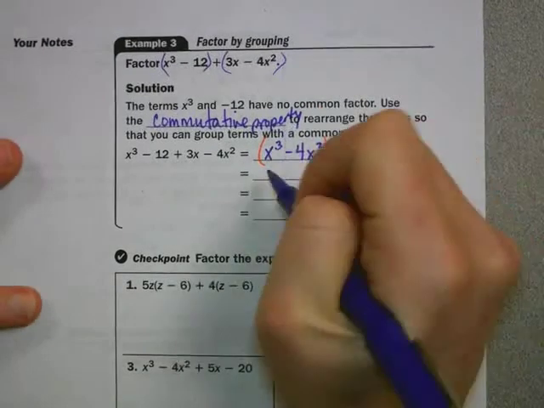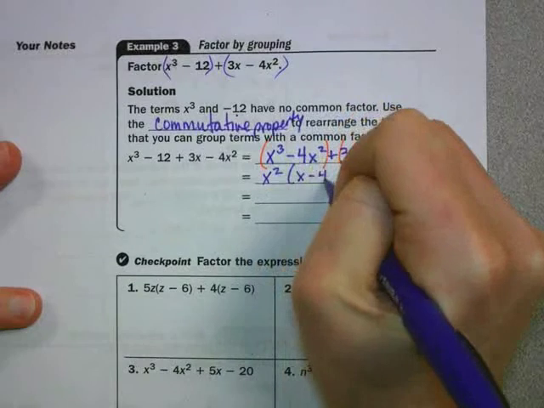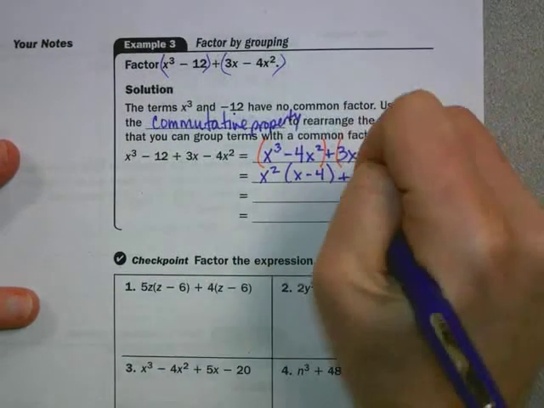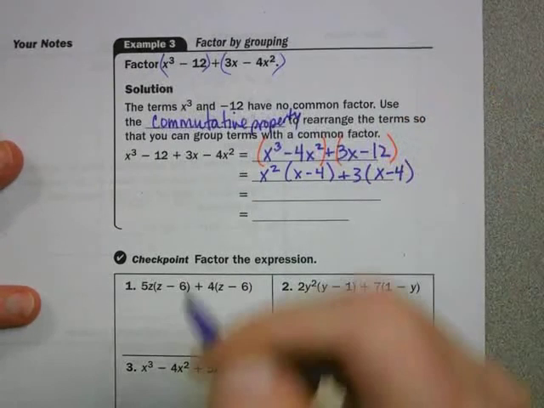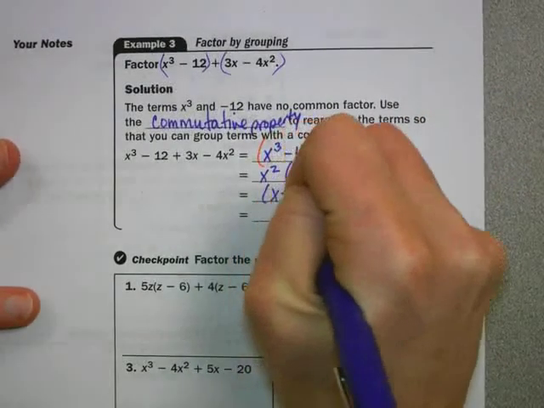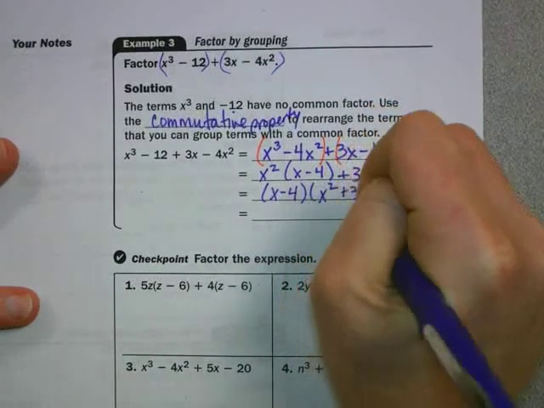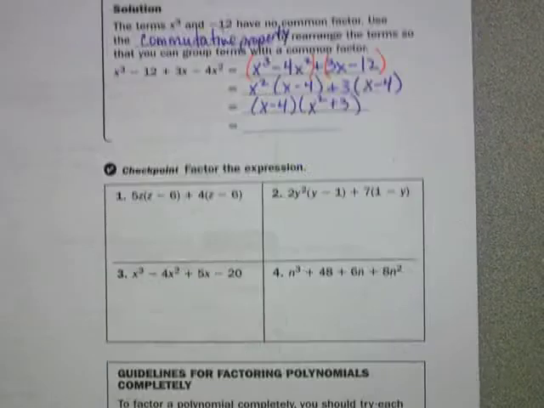So what's common in the first one? An x squared, and I'm left with x minus 4. Plus sign. What's common here? A 3, and I'm left with x minus 4. Bingo, there's my common term, which is x minus 4, and what's left over? X squared plus 3.